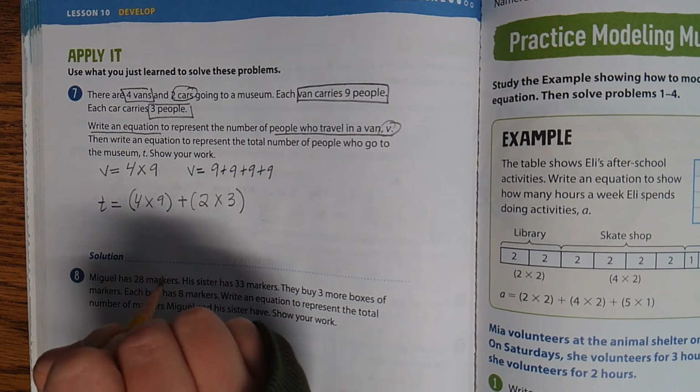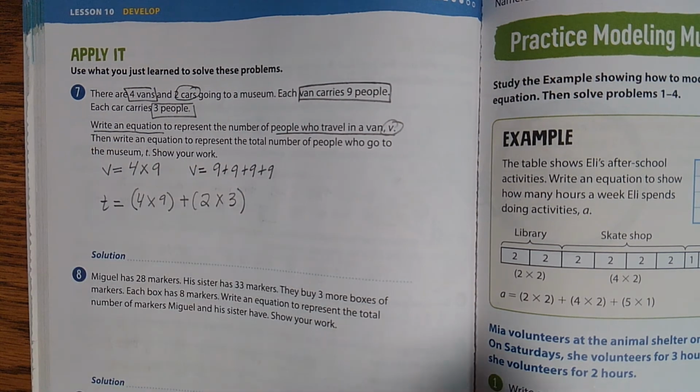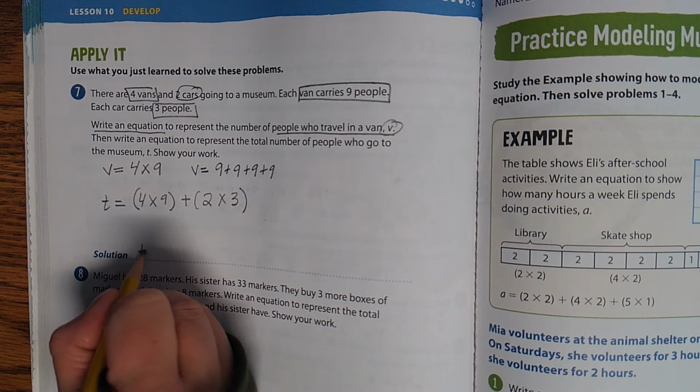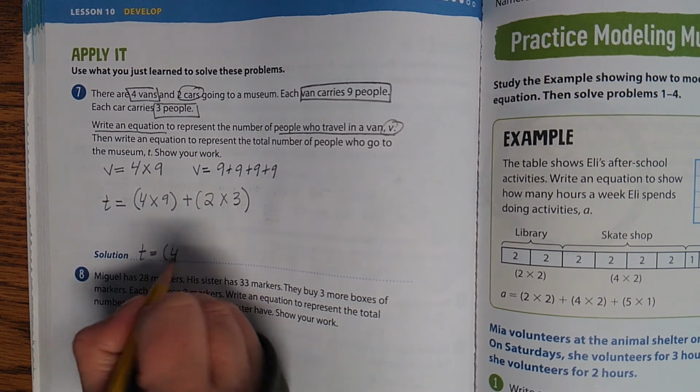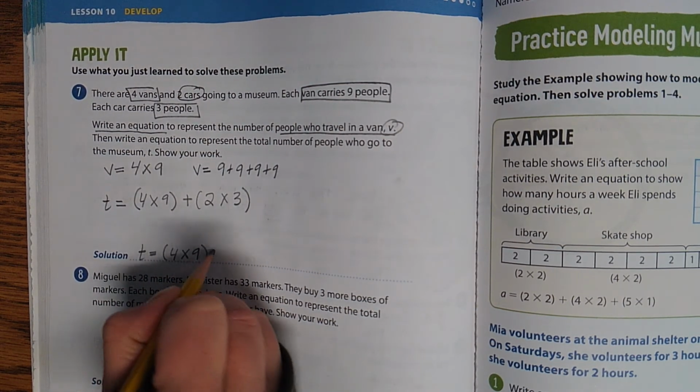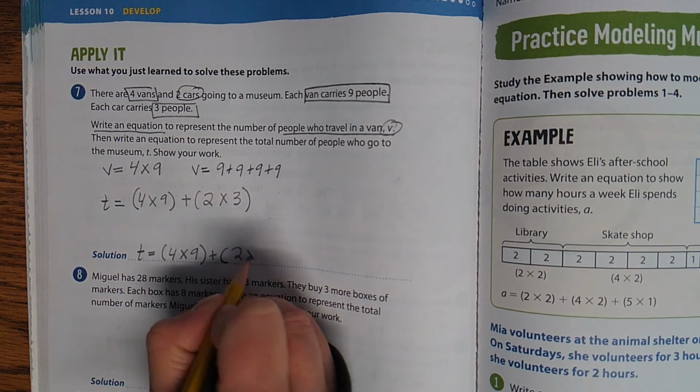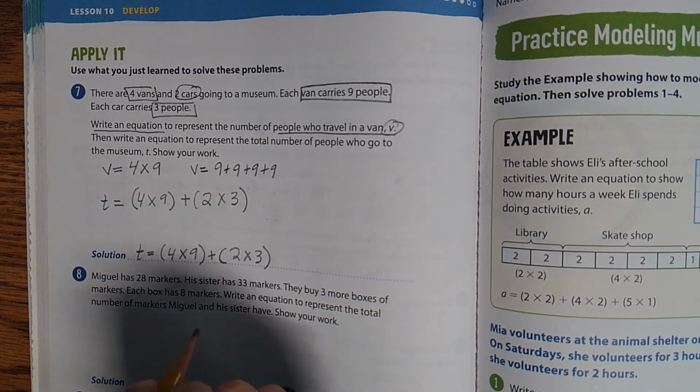So that is our equation for that. Total equals 4 times 9 plus 2 times 3.